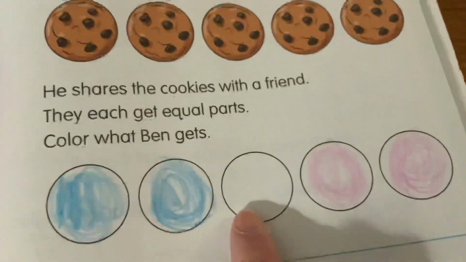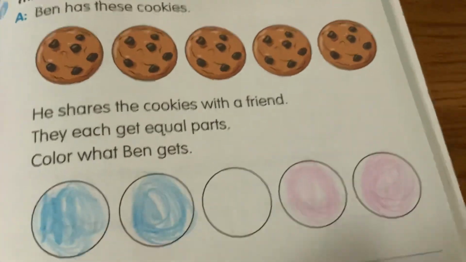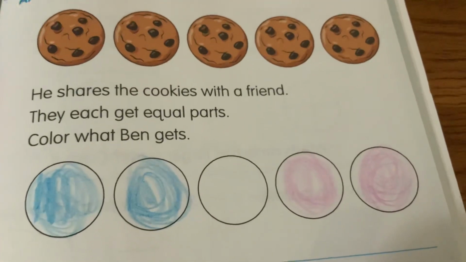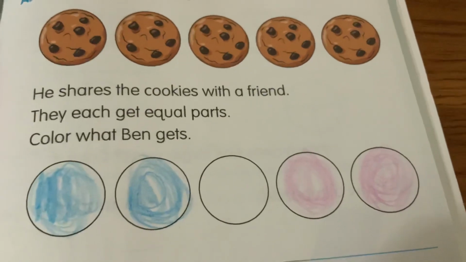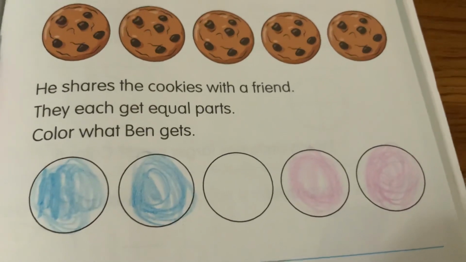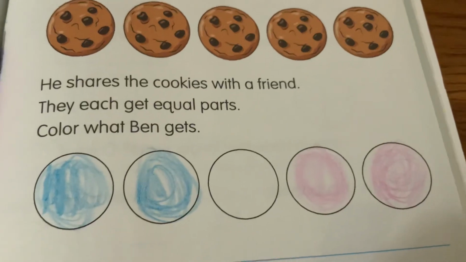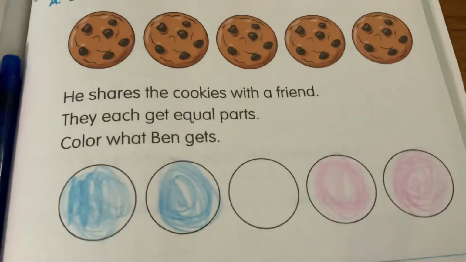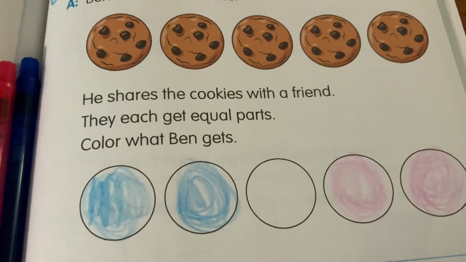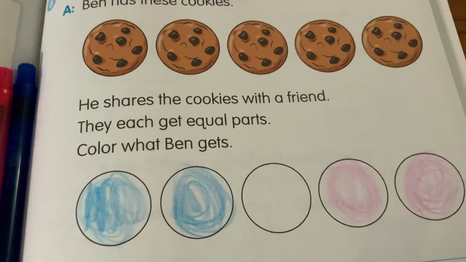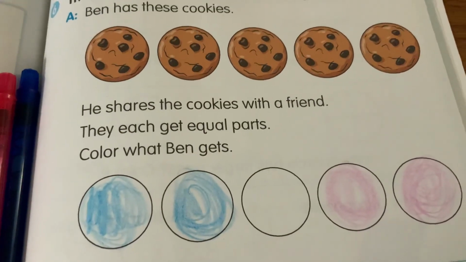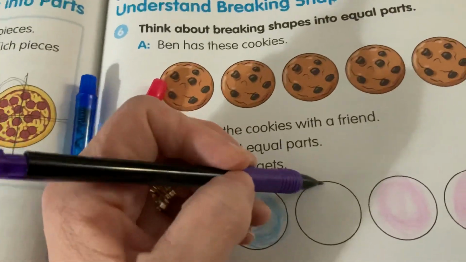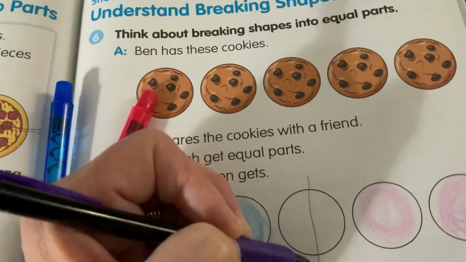But there's the odd man out. What are we going to do with that odd man out? Are you going to sit there and argue over it? Or what's another thing that you could do? Am I hearing you say share? Yeah, you could share that cookie. So how are you going to divide that cookie? Remember, we can divide things into halves, into fourths. If there's just 2 friends, how many pieces do you need? Well, you need 2 pieces. So we need to divide it in half.